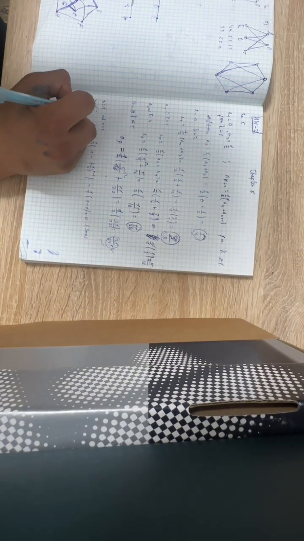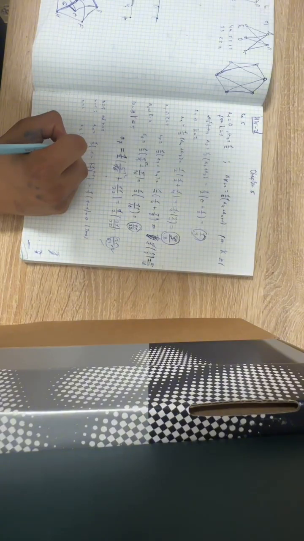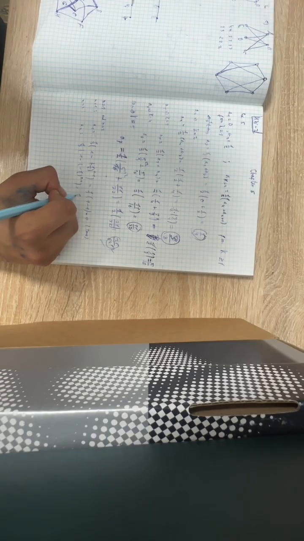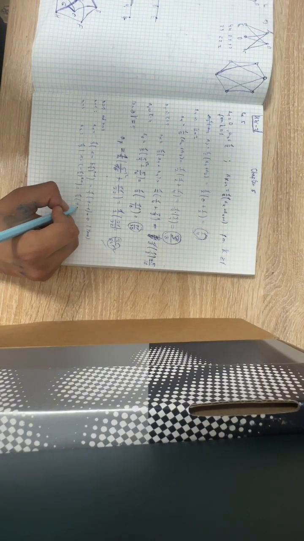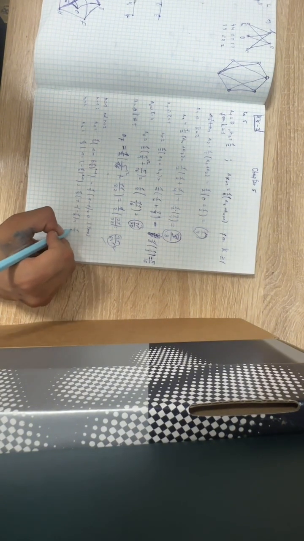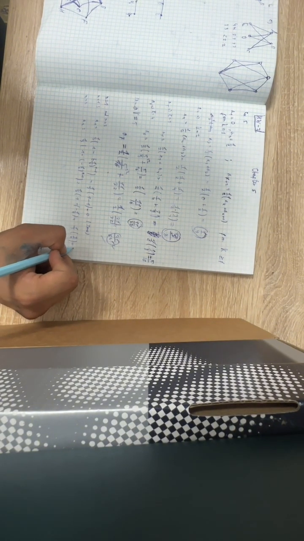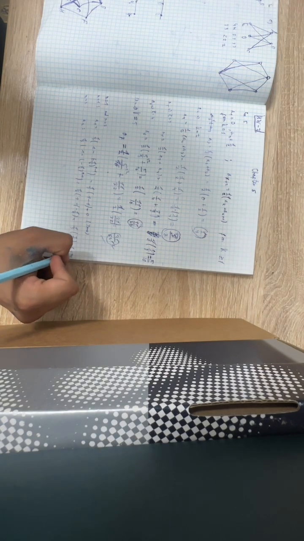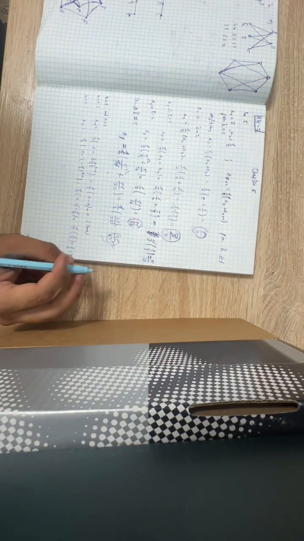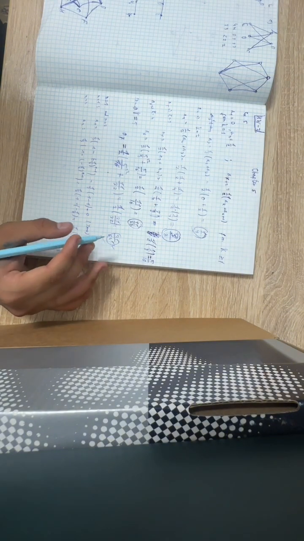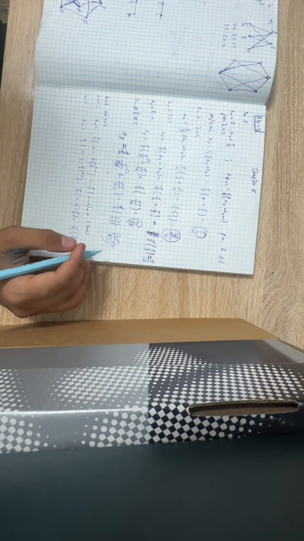For n equals 2, a2 will be 1 over 3, 1 minus 1 over 2 to the power 2 minus 1, and that will be 1 over 3, 1 minus 1 over 2, here will be 3 over 2, and that will be 1 over 2. That is also true. So this is the base case, it's true.